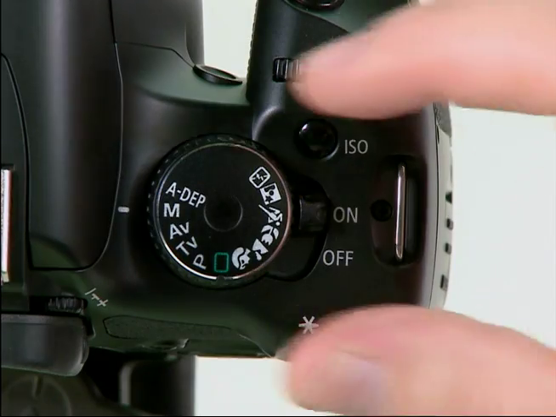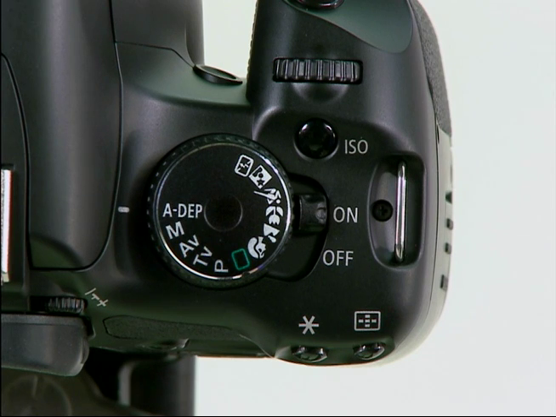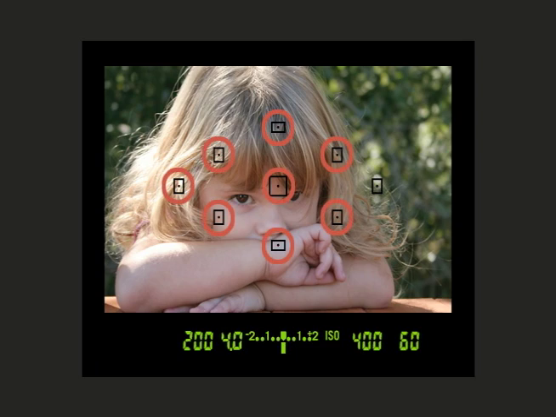Check the exposure level and set the desired shutter speed and aperture. The A-depth setting is short for Automatic Depth of Field Auto Exposure. In this setting, the objects in the foreground and background will be in focus automatically. All the AF points will function to detect the subject, and the aperture required to attain the necessary depth of field will be set automatically. When shooting in A-depth mode, all of the subjects covered by the AF points flashing in red will be in focus.